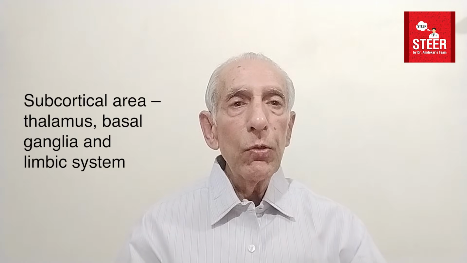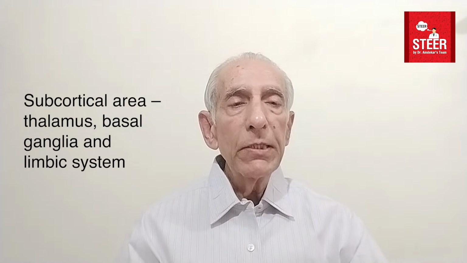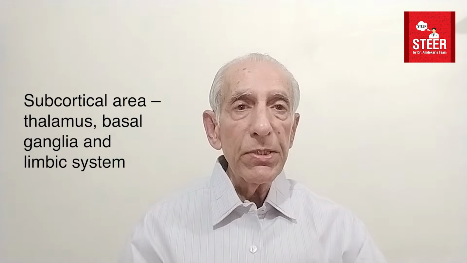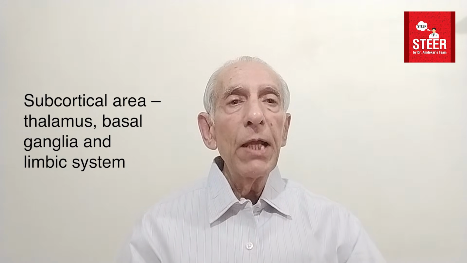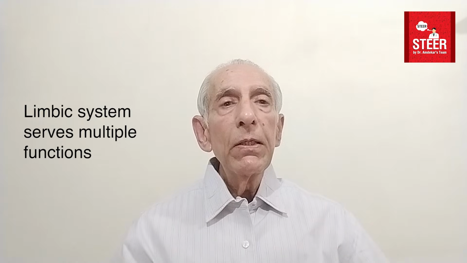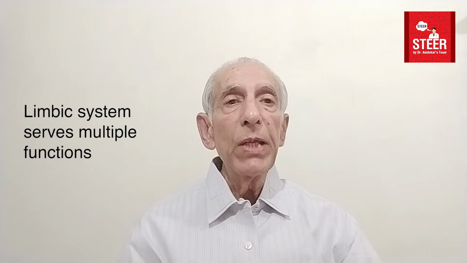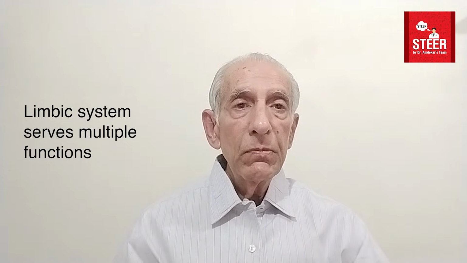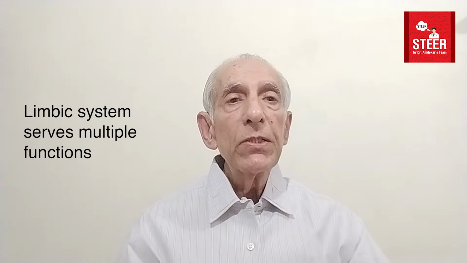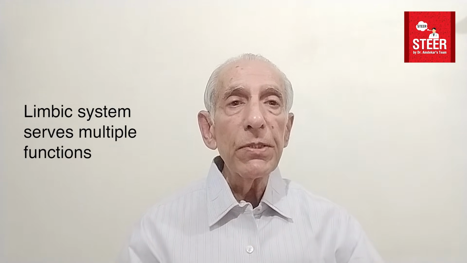Having said this, we move to the subcortical area, and we must know that it contains not only the thalamus and the basal ganglia, but also the limbic system, which includes the hypothalamus, hippocampus, amygdala, and cingulate cortex, and so on and so forth. This again serves very complex functions interdependently, like again the major thinking process, attention, decision making, emotions, and it is also responsible for sleep, appetite, and many such body functions.